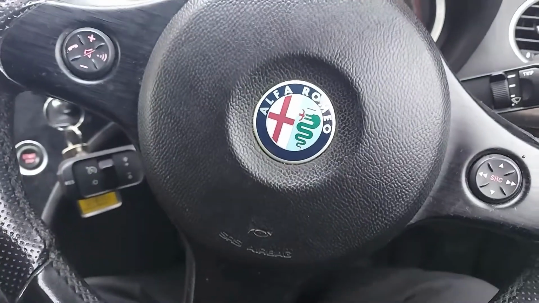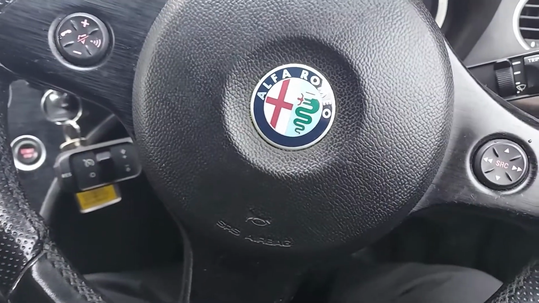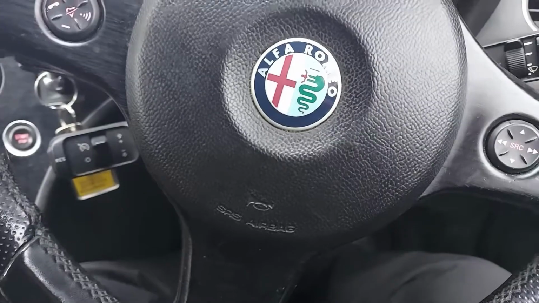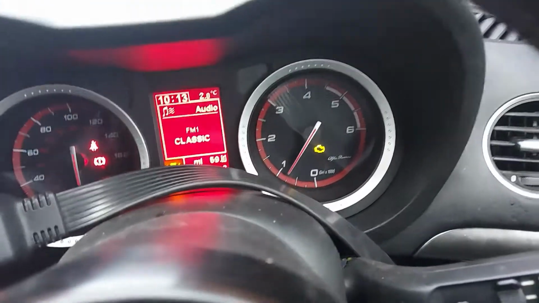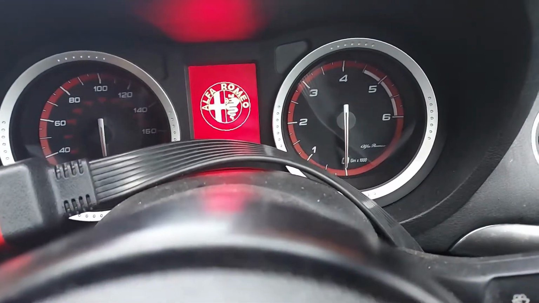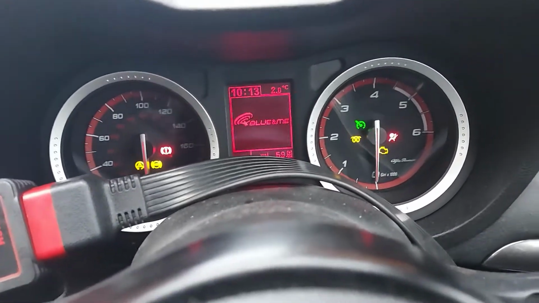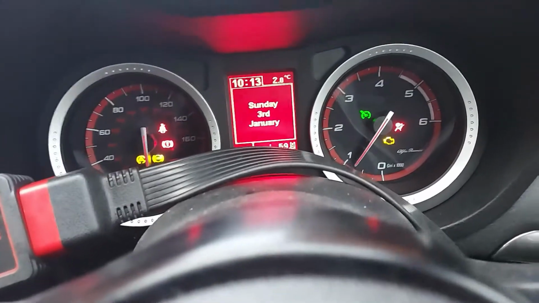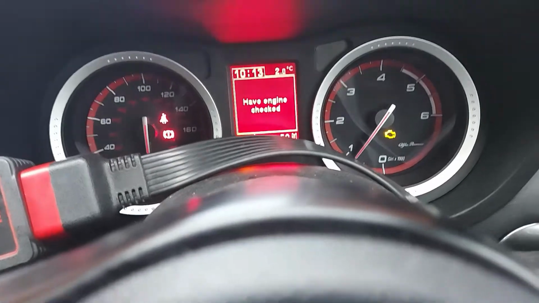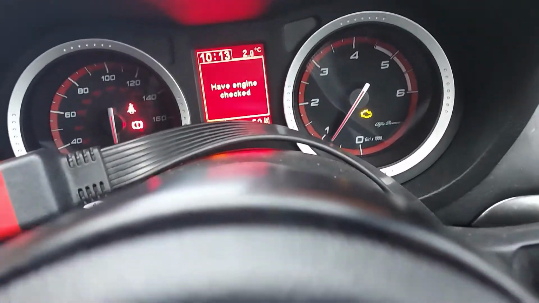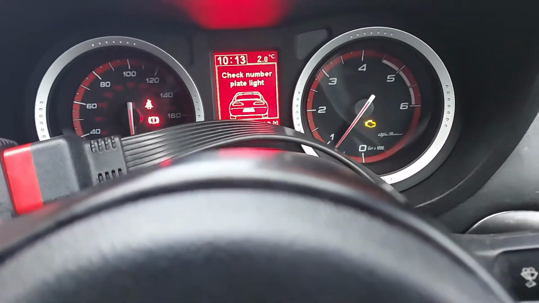Hi everyone, today we're working on an Alfa Romeo 159 and we've got an engine fault. You can see the EML light is on, and when you start the engine you get a warning saying please have your engine checked. There you go. And we're going to see what's wrong with this one.